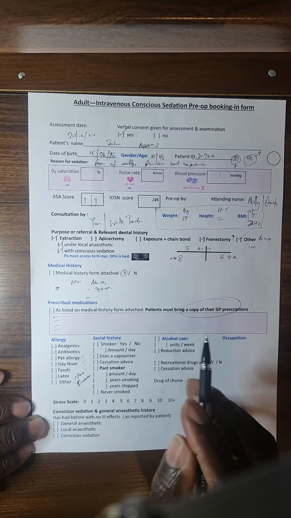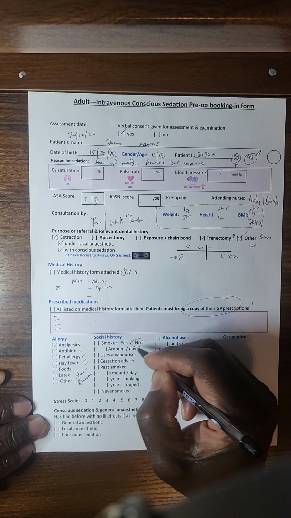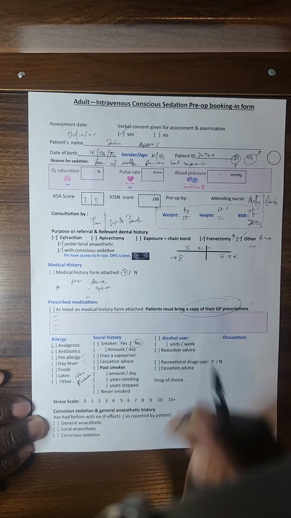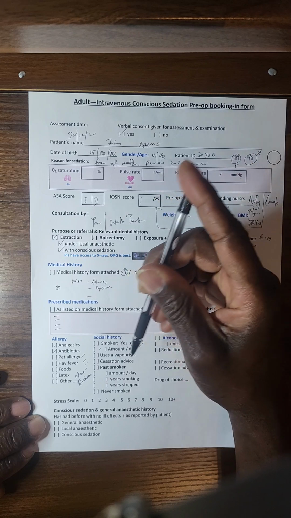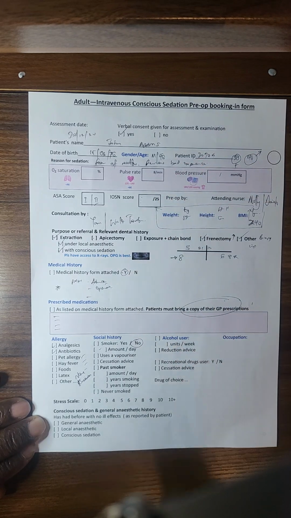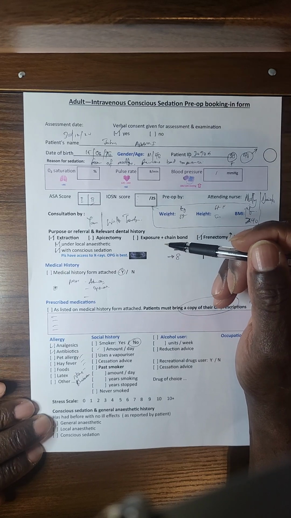Okay, social history. Do patients smoke? Yes or no? If they do smoke, we want to know how many a day. It's of major relevance because we're sedating these patients. The higher the number of cigarettes they smoke, or the longer they've been smoking, the more damage they have to the lungs, the less likely our sedation will work.